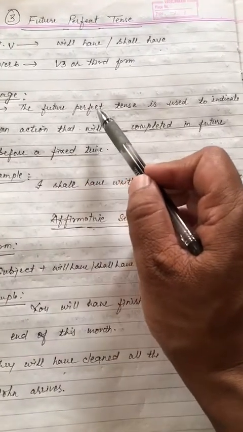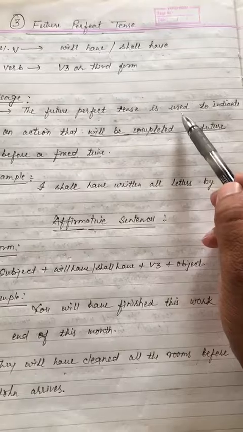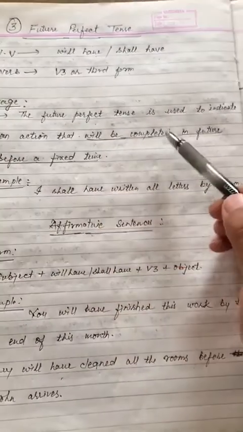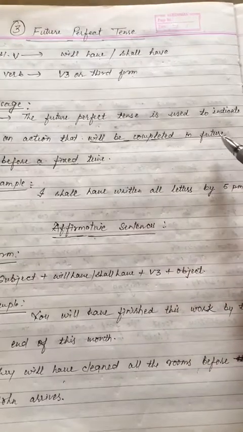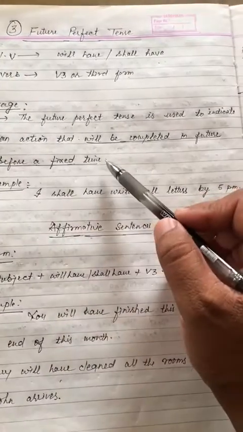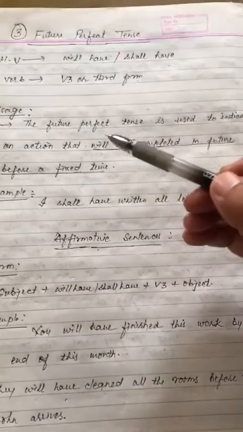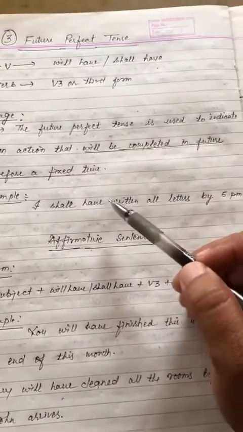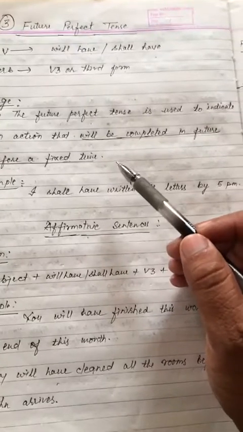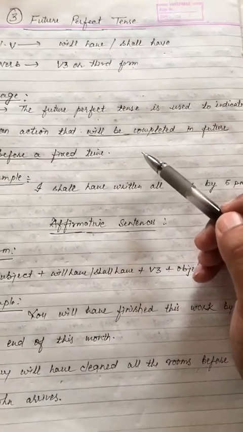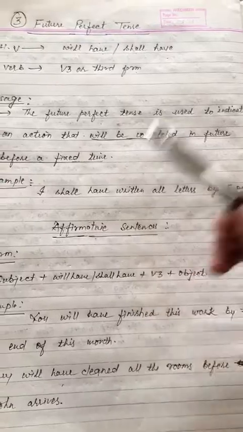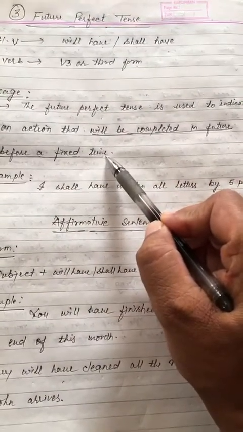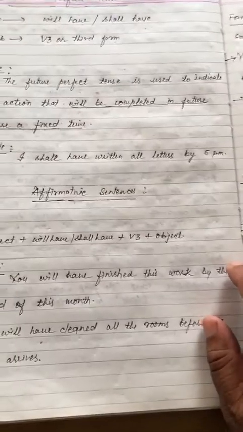The future perfect tense is used to indicate an action that will be completed in future before a fixed time. Now try to understand. In other words, in this tense the action will start in the future and it will be finished in future before a fixed time. Okay, now let's see an example.